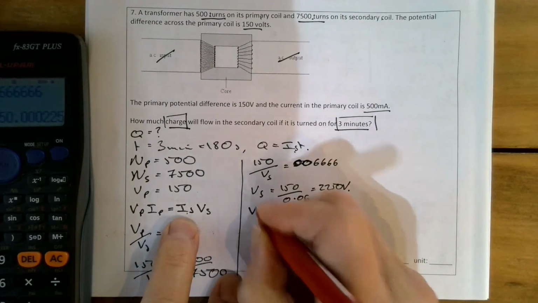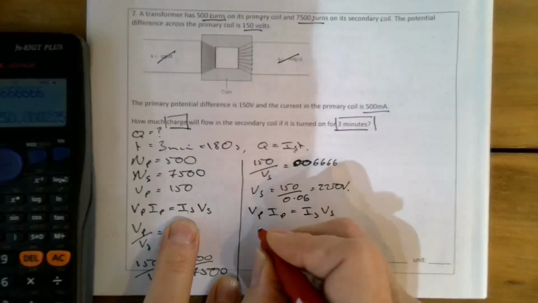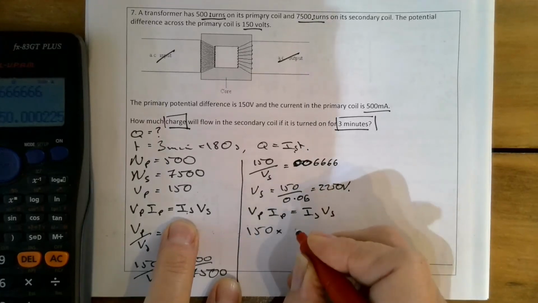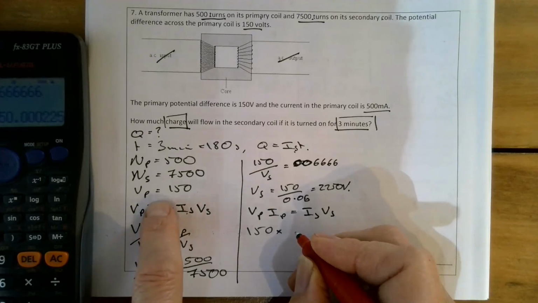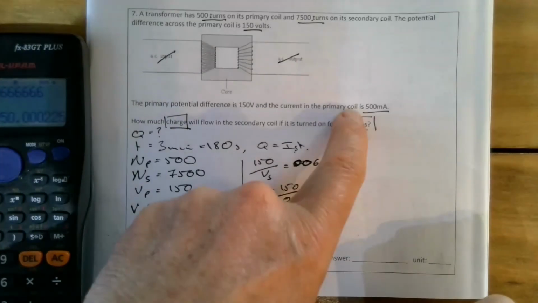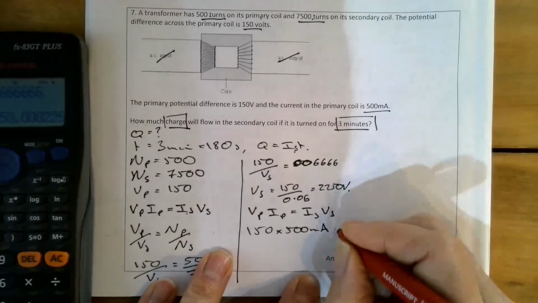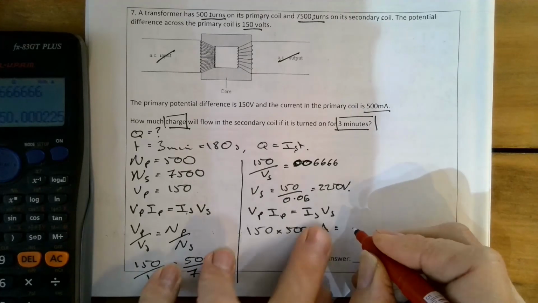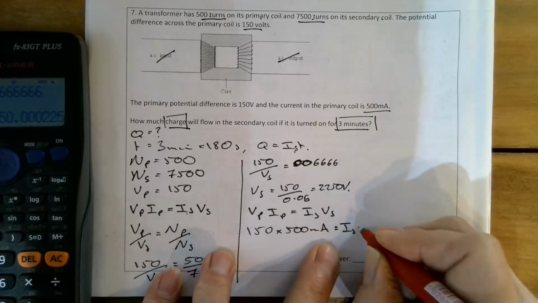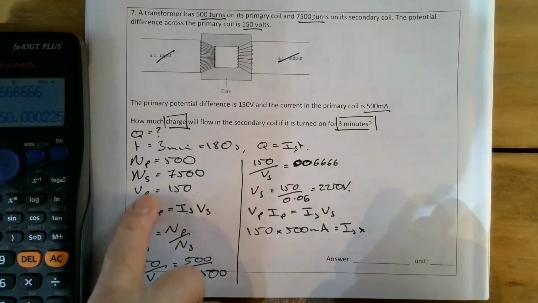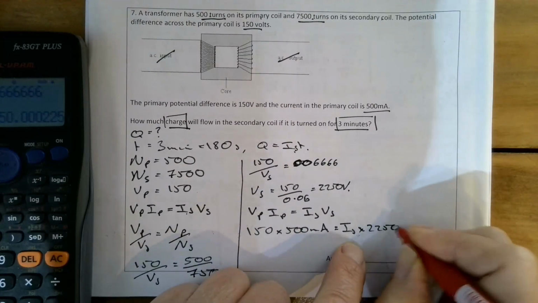So we've got VP IP is equal to IS VS. So we've got VP, which is 150, times IP, which is 500 milliamps, and that is equal to IS, which I don't know, that's what I'm trying to find out, times VS, which I've just calculated, that's equal to 2250.